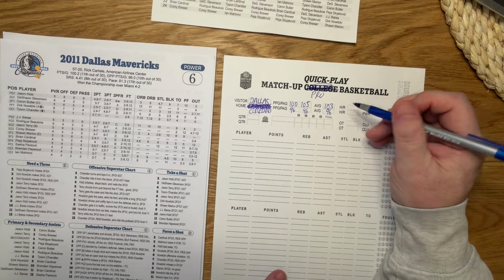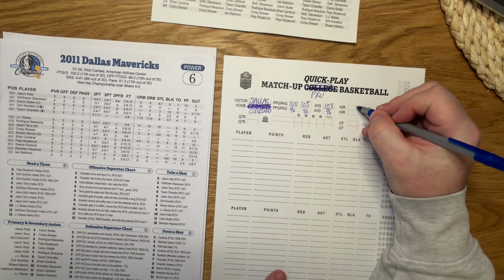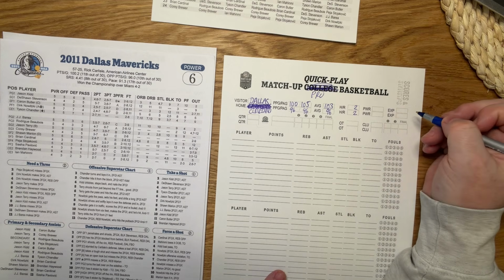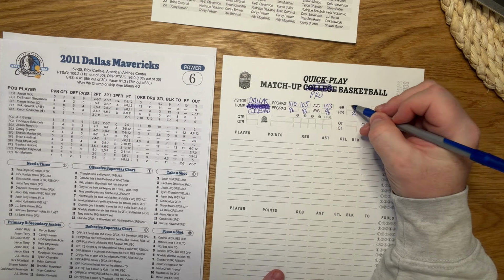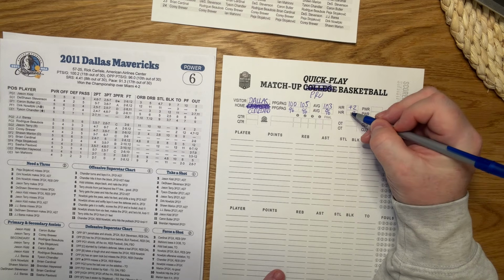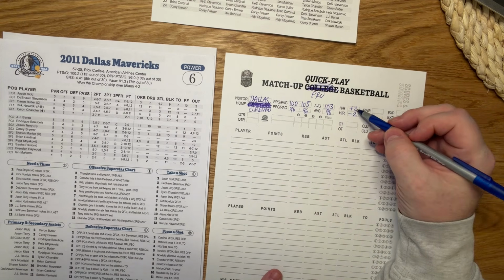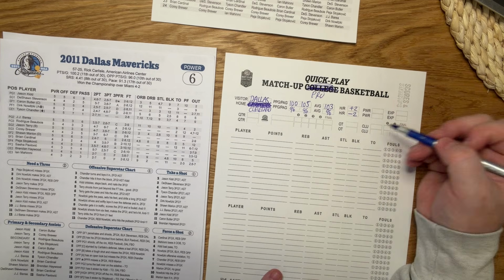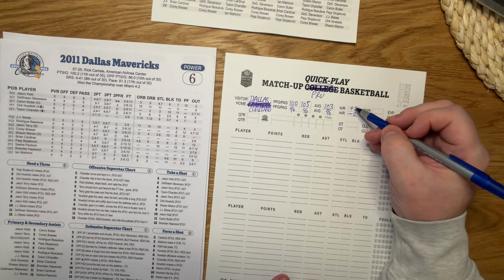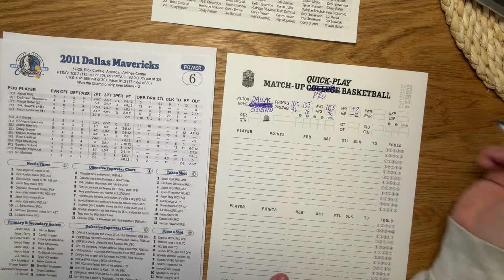So what you would do is you use that absolute value. Okay, 4. We need to put 2 and 2. The advantage goes to Dallas, so that's a positive 2. The Cavaliers are going to be minus 2. So if it were 5, it would be plus 3 minus 2. If it were 3, it would be plus 2 minus 1. If it's 0, if they're the same, it's a 0 and a 0.